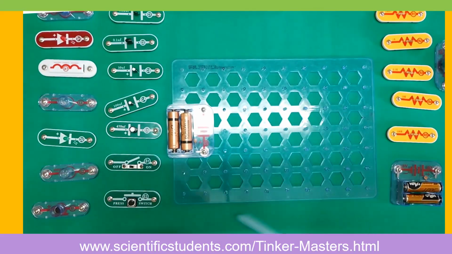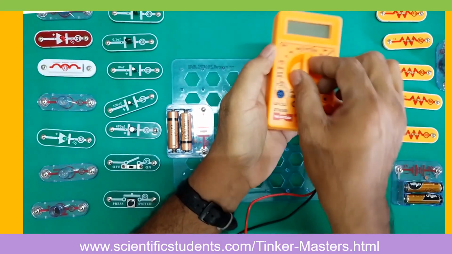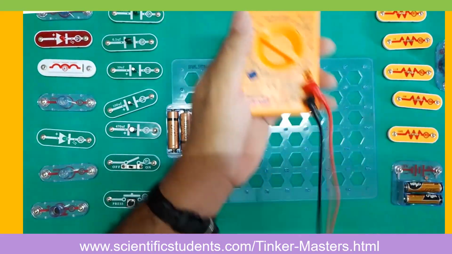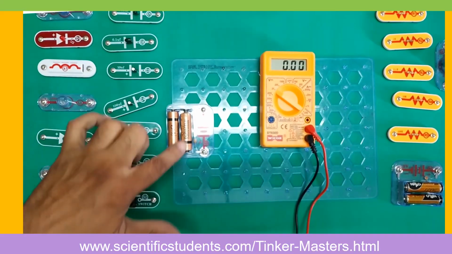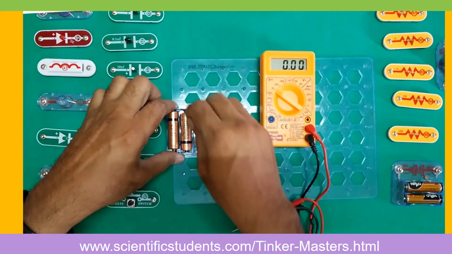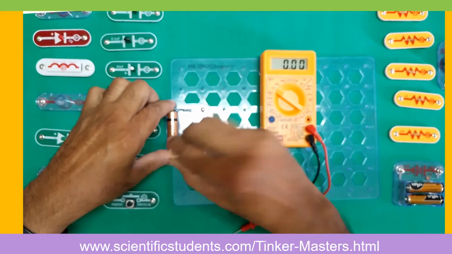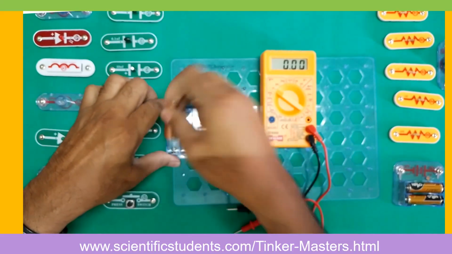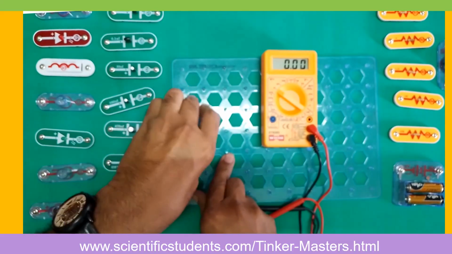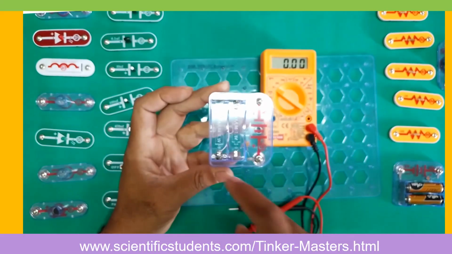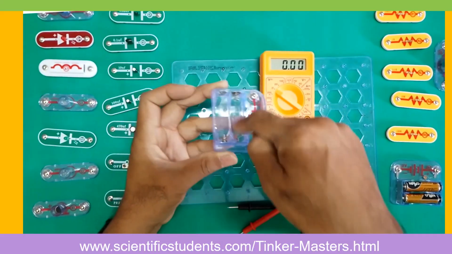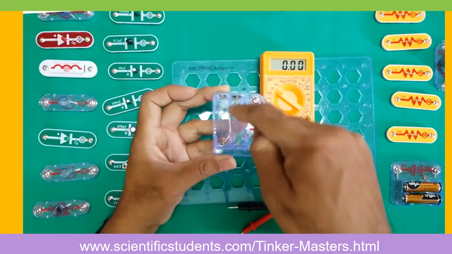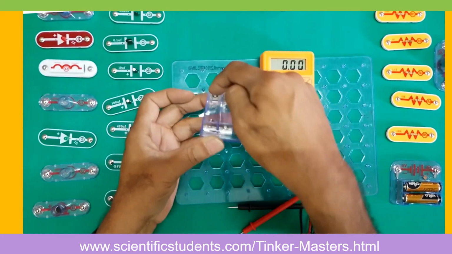Like yesterday we have seen, right? To measure the batteries, I have to keep it at 20. Because these two batteries are in series. We want to see how they are in series. You see, I have removed the batteries. Here is a negative. This is a positive. This battery is negative, this battery is positive, and they are getting connected here with a link.